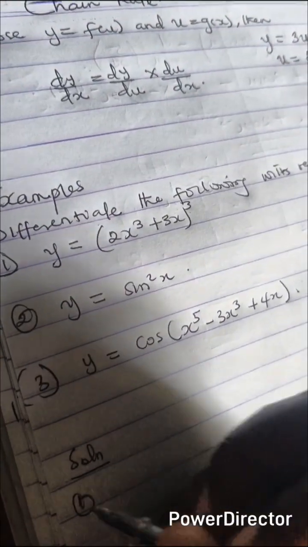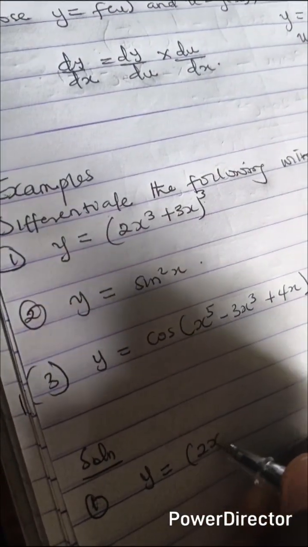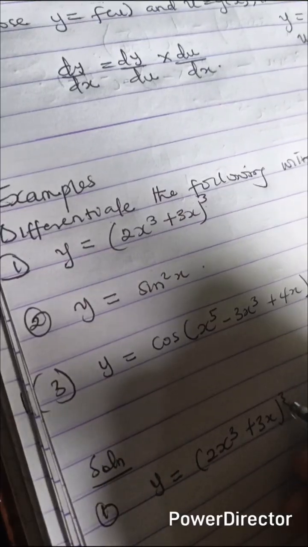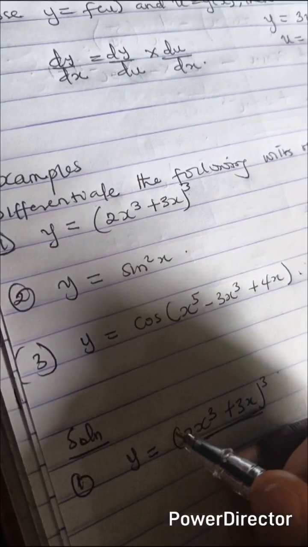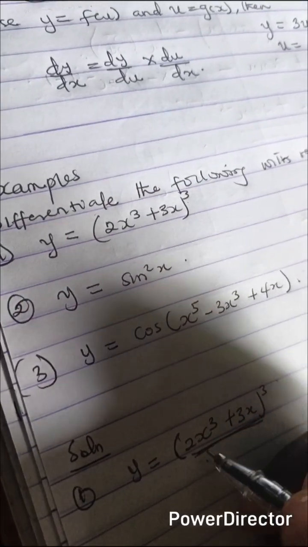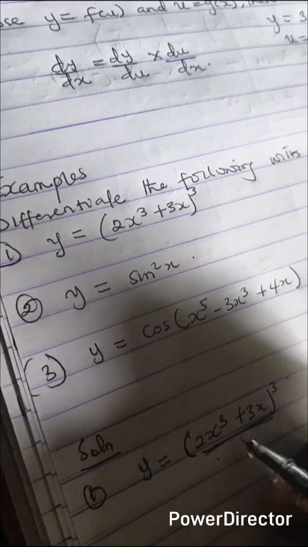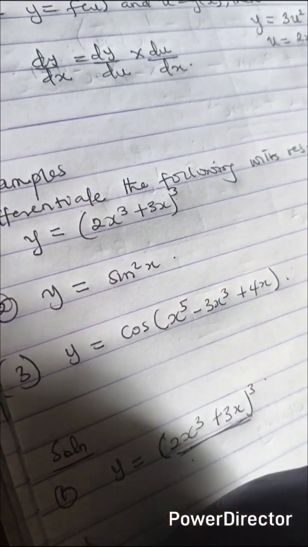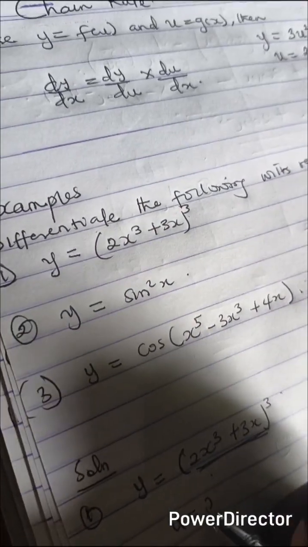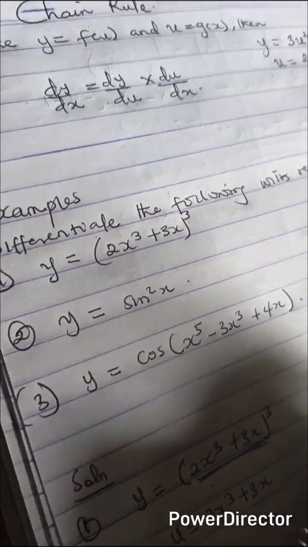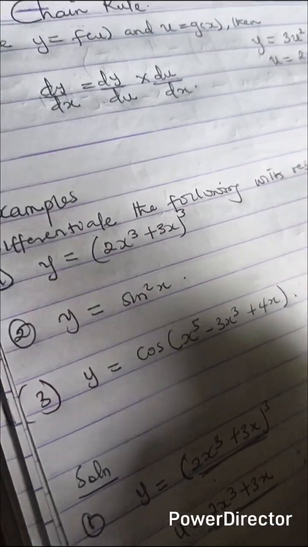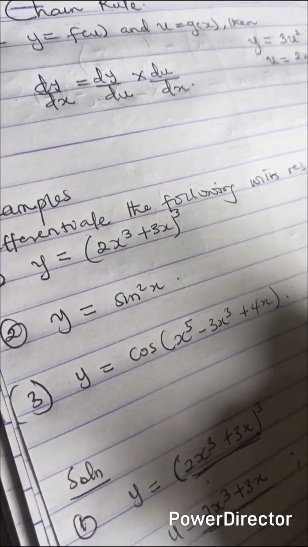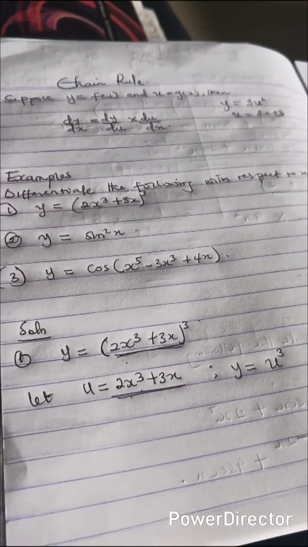For example 1, we have that y is equal to (2x cubed plus 3x) cubed. You will see that what is inside this bracket is a function of x, right? So you can represent this expression inside the bracket with another letter. Let u equal 2x cubed plus 3x. The moment you represent that with u, y becomes u raised to the power of 3, isn't it?